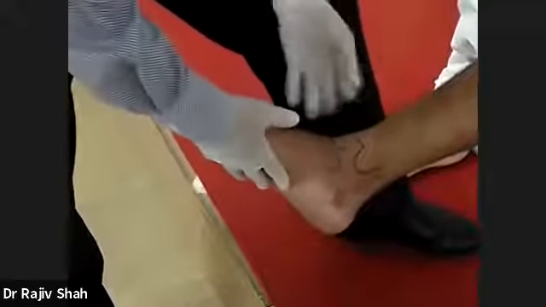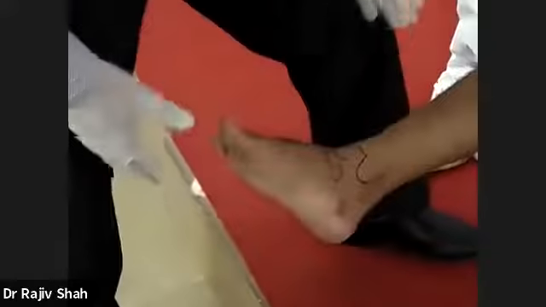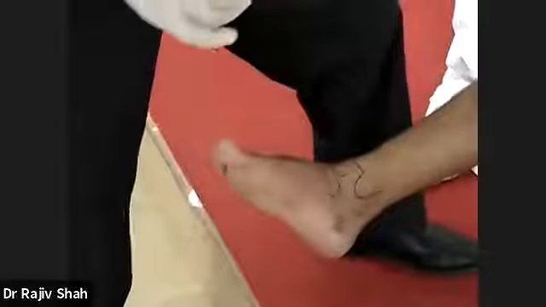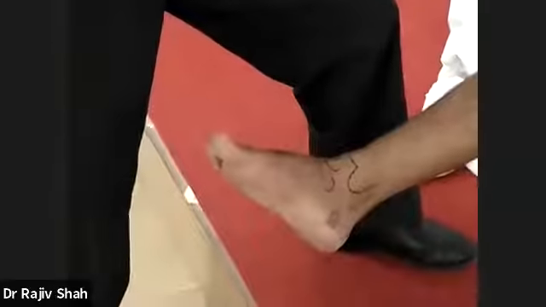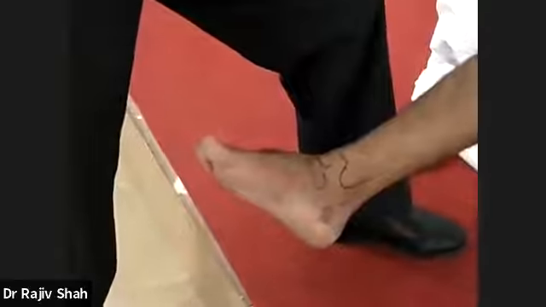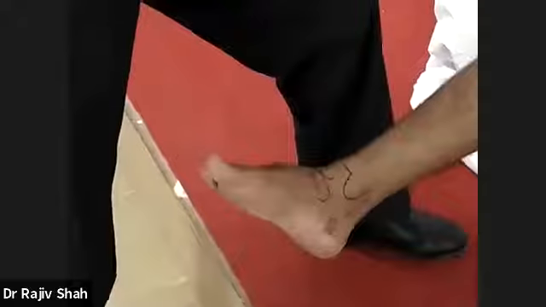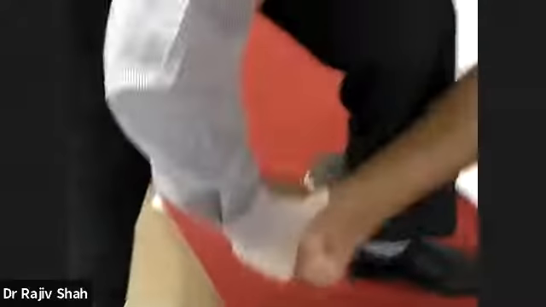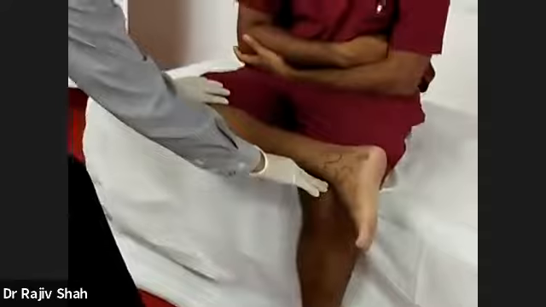And you now examine individual muscles. The most important evaluation is clinical evaluation of the efficacy of the tibialis posterior tendon. So how do you do that? You ask the patient to put the foot over the opposite lower end of the knee or thigh or over the knee.